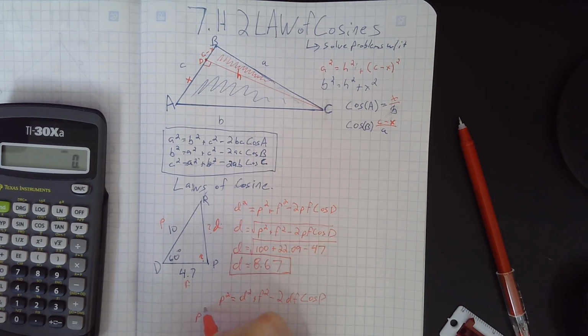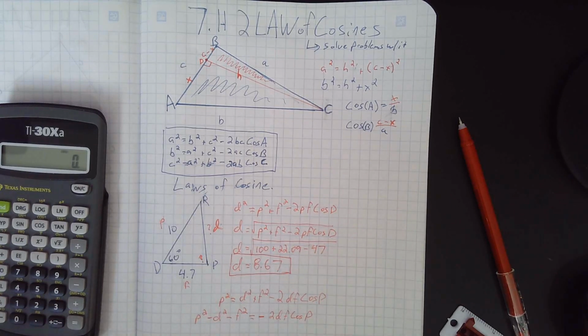So P squared minus D squared minus F squared equals negative 2DF cosine of P. Now I'm going to divide both sides by negative 2DF.